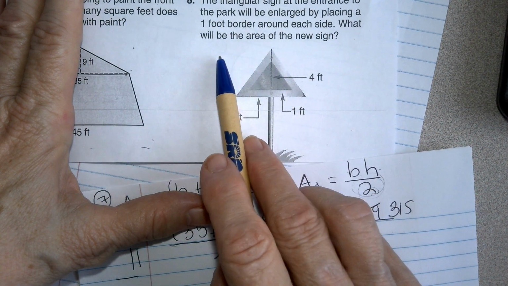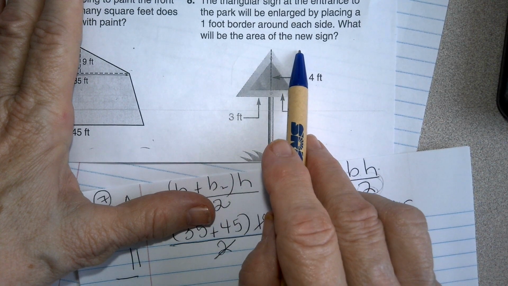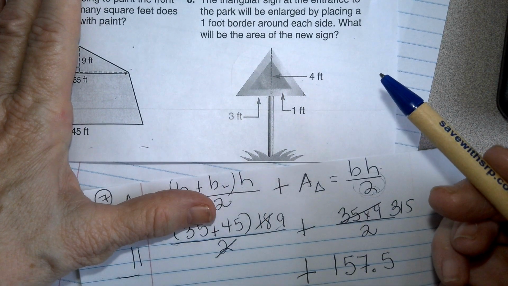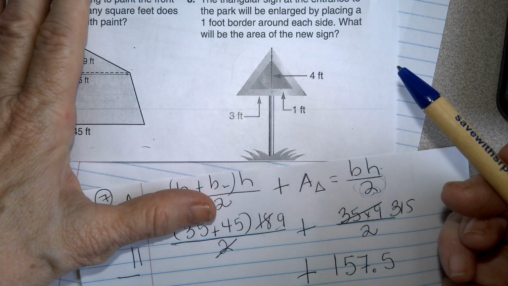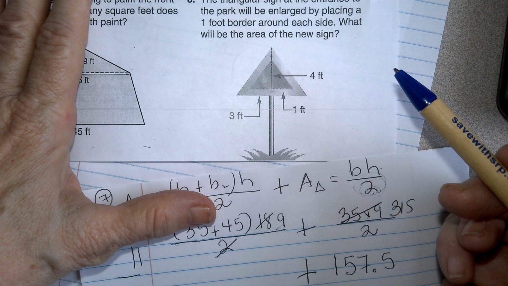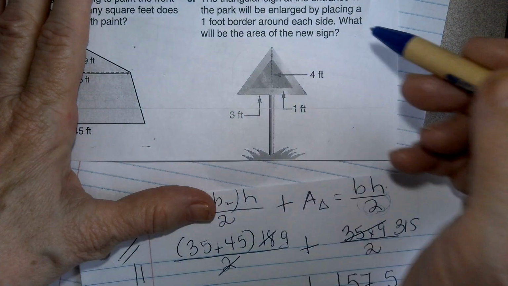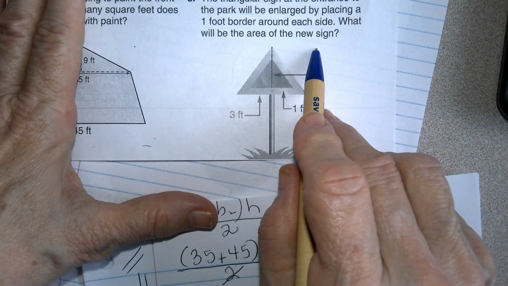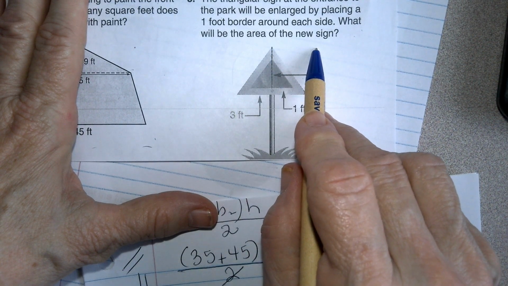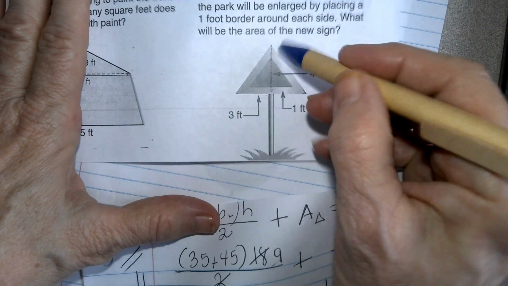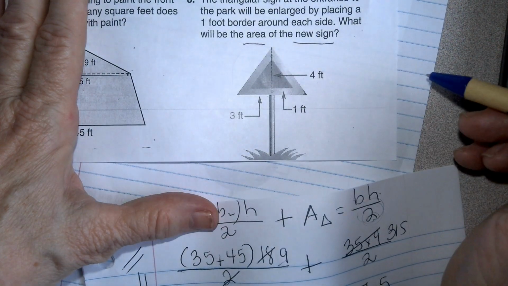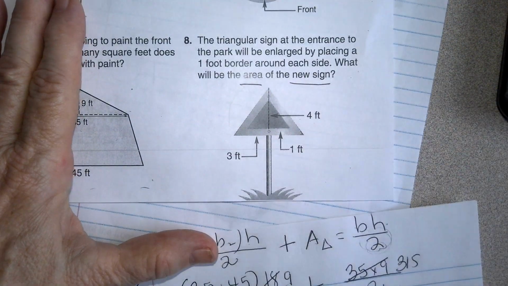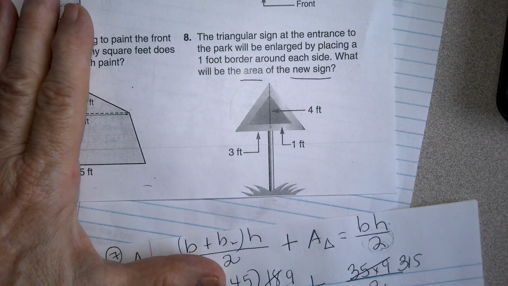What will be the area of the new sign? Oh, I think there's only one calculation that you need to do, because are you finding the area of just the border or the area of the total sign? What does it say? The total sign. I don't think you have to do any subtracting at all.